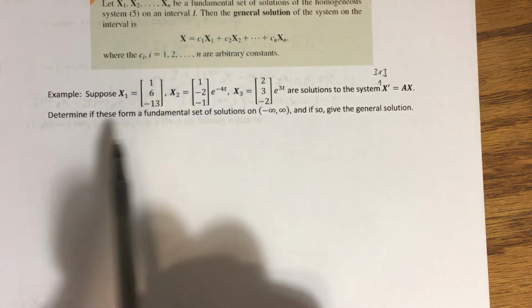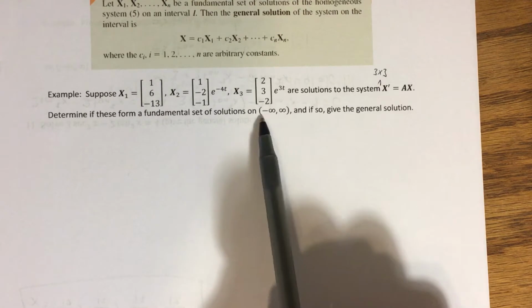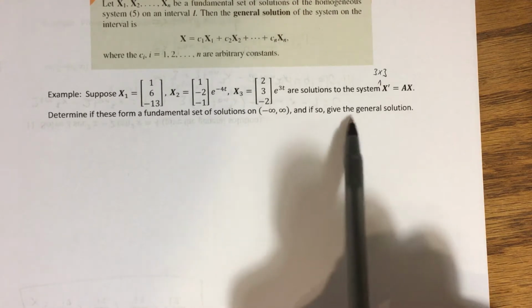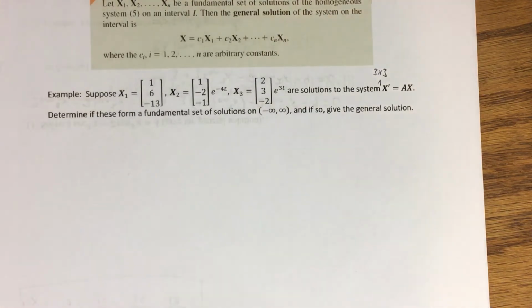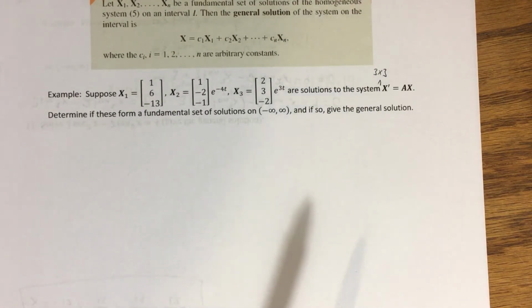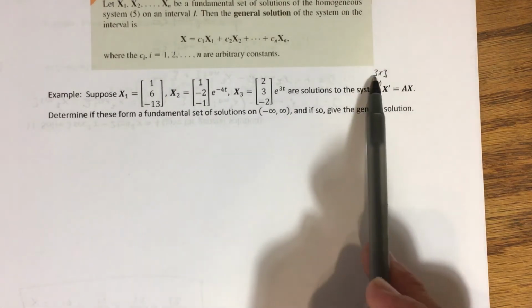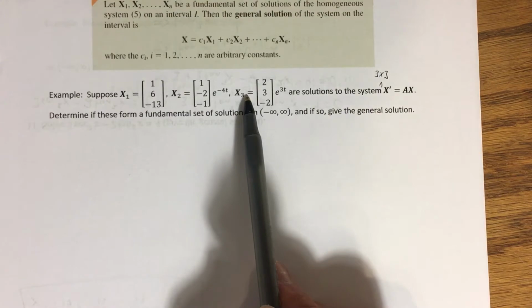It says determine if these form a fundamental set of solutions on the interval of all real numbers, and if so, we want to use them to give the general solution. So the theorem, one of the many theorems we just talked about, to determine whether something is a fundamental set of solutions, we need to show that it is linearly independent and that we have the right number of solutions in that set. We've already confirmed that we have the right number of solutions because for a 3x3 system, we should have 3 solutions in total.